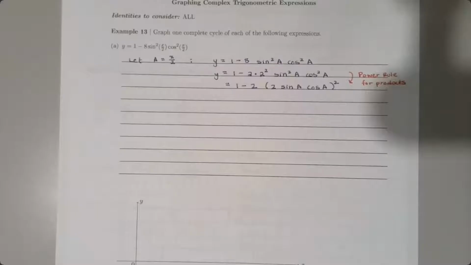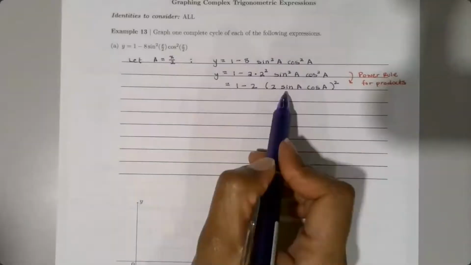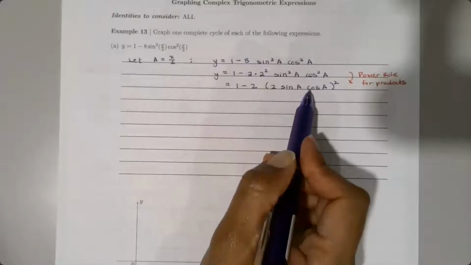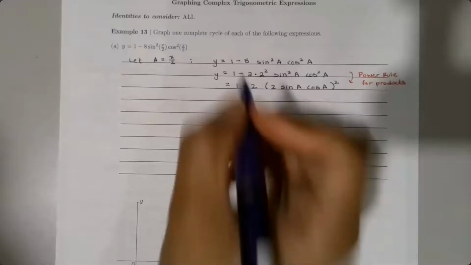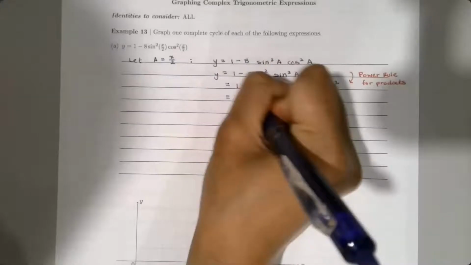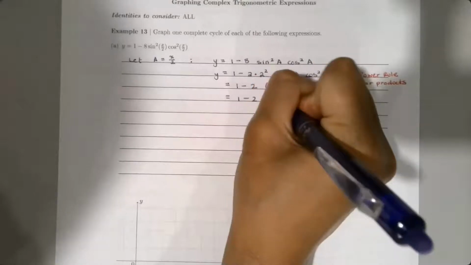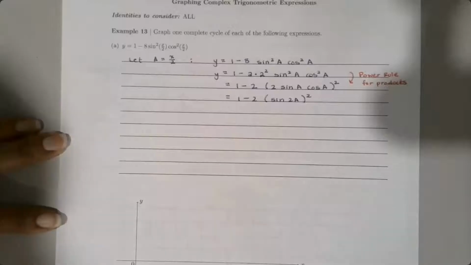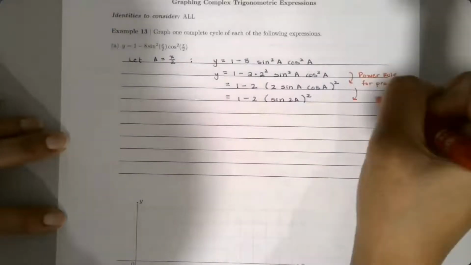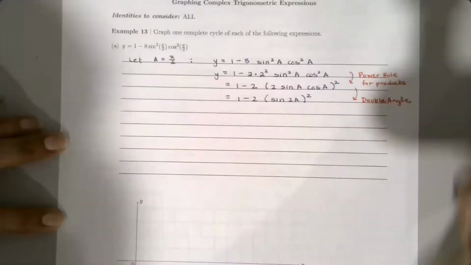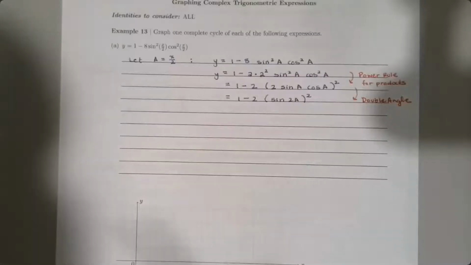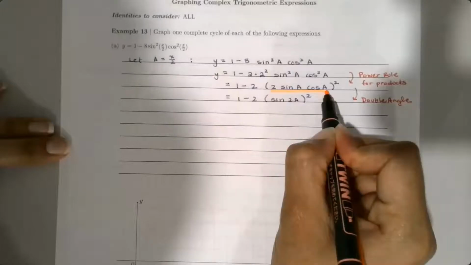From this step to this step, I'm using the power rule for products. And now this is nice because the 2 sine A cosine A, we can apply the double angle formula and get sine of 2A. This is 1 minus 2 sine of 2A, and that's squared. So this is by the double angle formula, replacing this part with this.